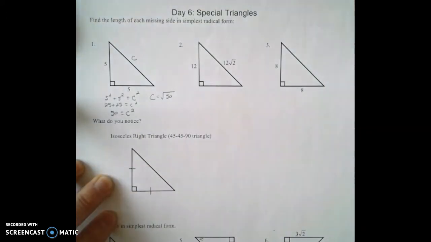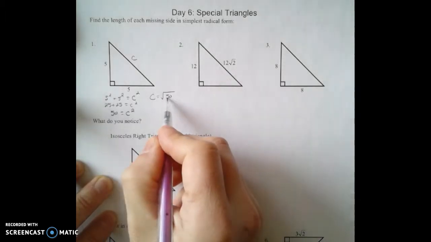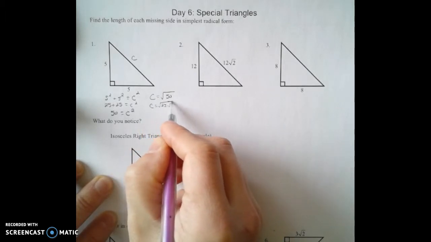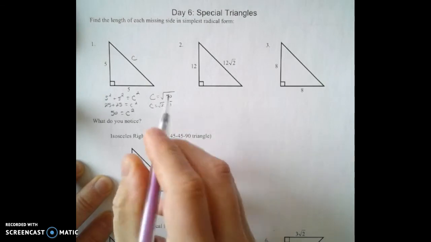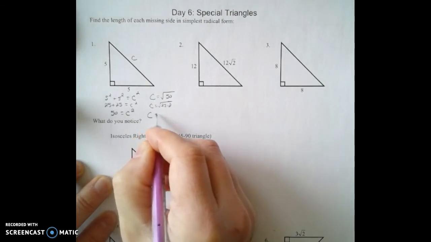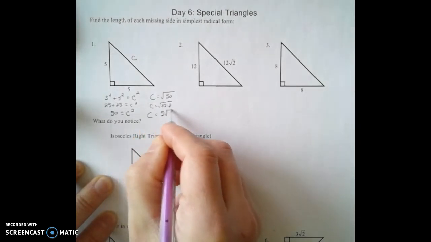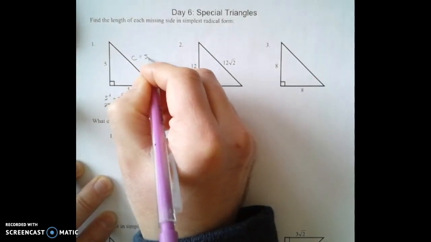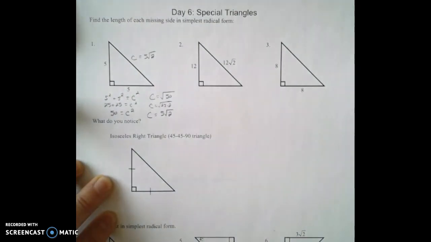Now to simplify this in simplest radical form, remember that 50 is the same as 25 times 2. So c is equal to the square root of 25 times 2. And when I take the square root of 25, that is equal to 5. So this is going to be simplified down to 5 radical 2, which is going to be the length of my missing side, 5 radical 2.